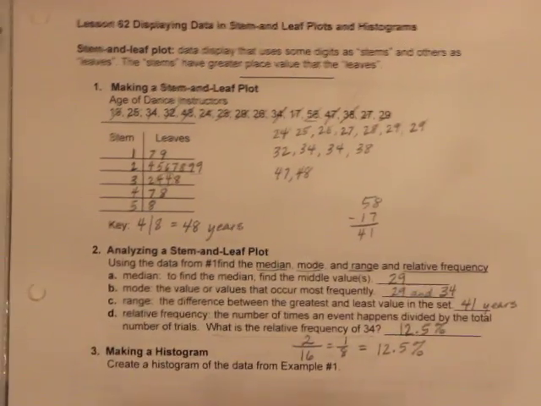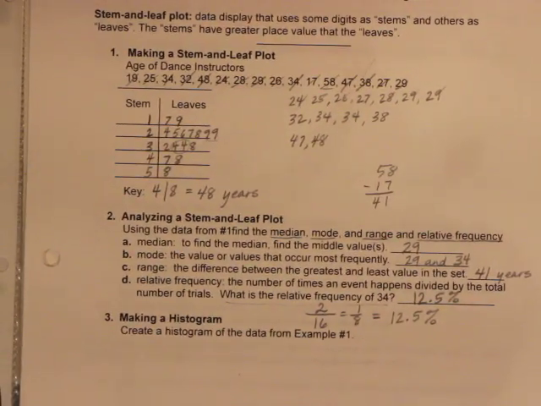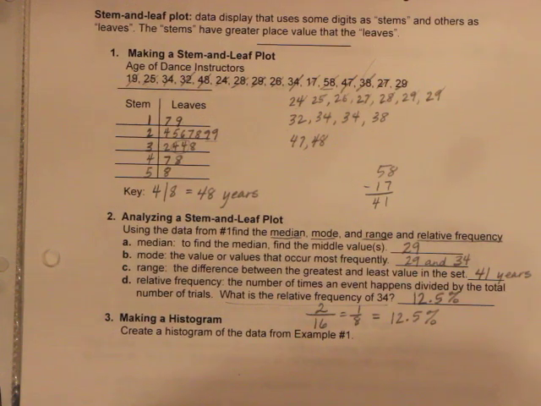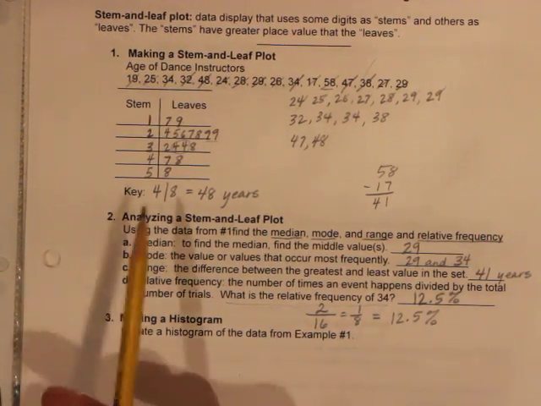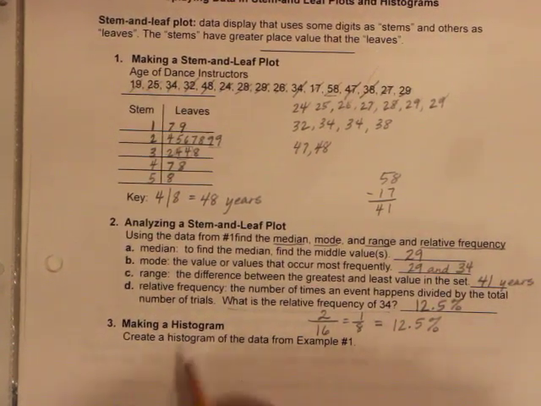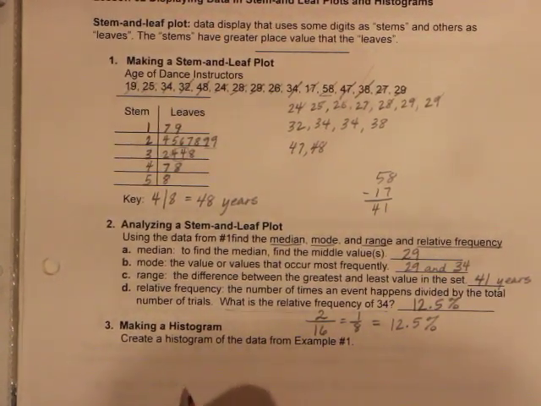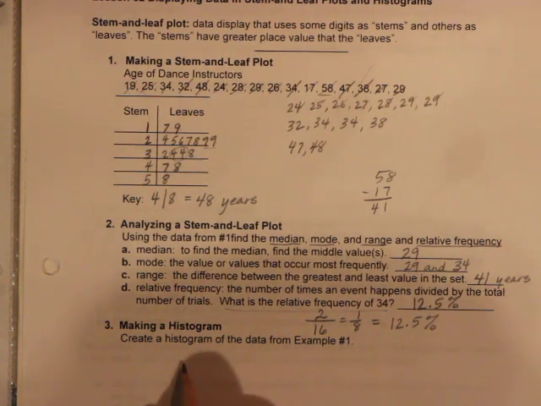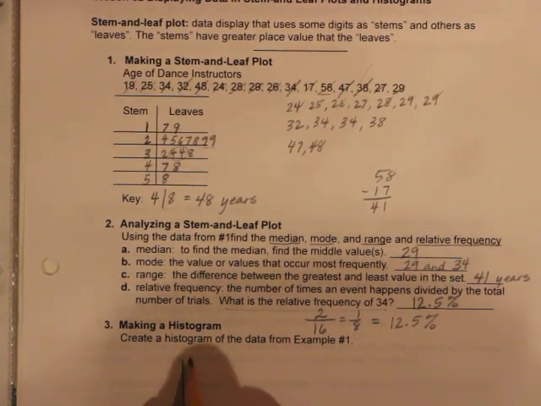Now, the next thing that we want to do in this lesson is to create a histogram from this data, okay? I had to delete the frame that you had in here because it didn't translate well, so let's just go ahead and draw together a nice rectangle.